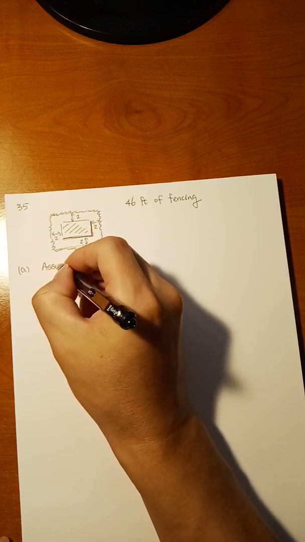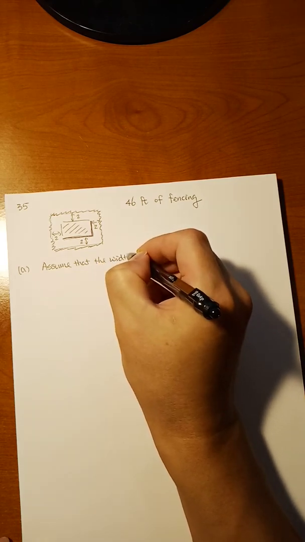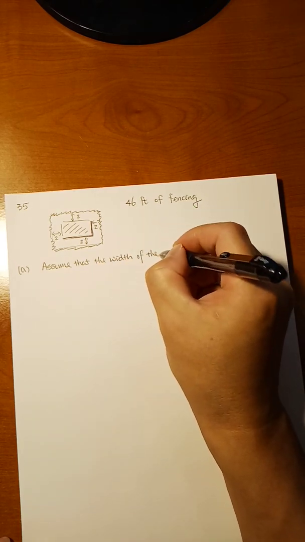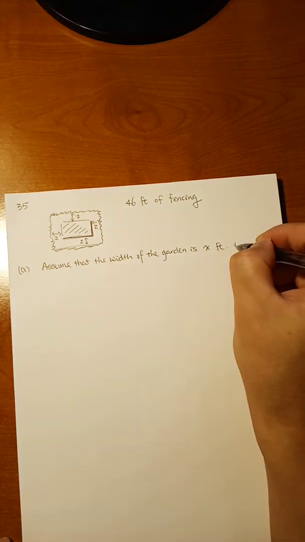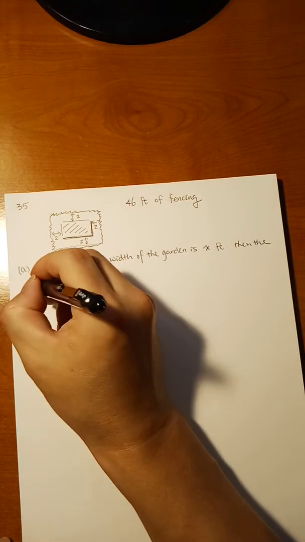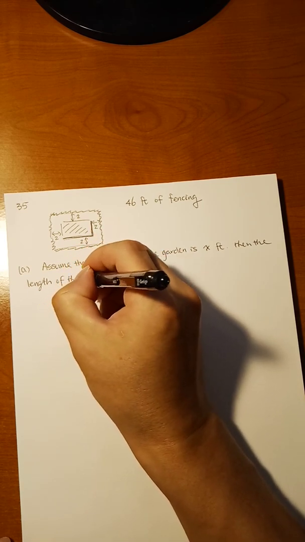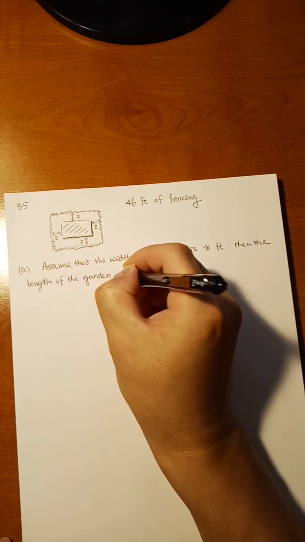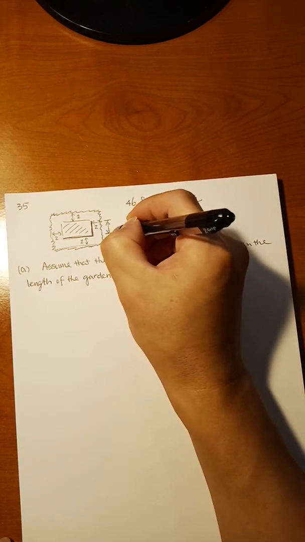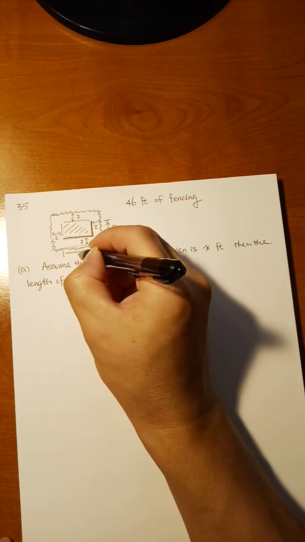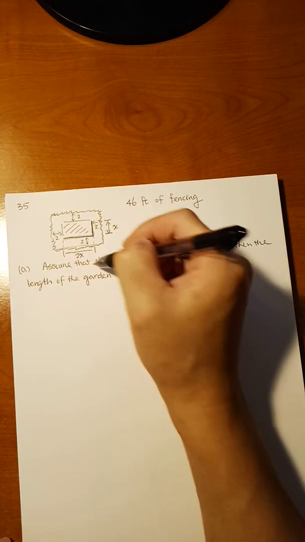So if we assume that the width of the garden is x feet, then the length of the garden is 2x feet. Okay, so this is x feet, then this part becomes 2x feet. Right? You just parallel shift it here.